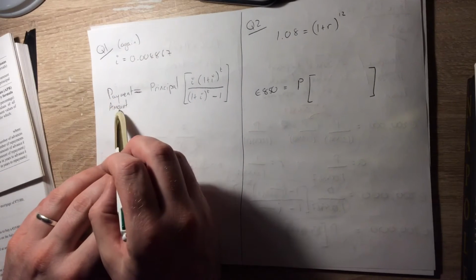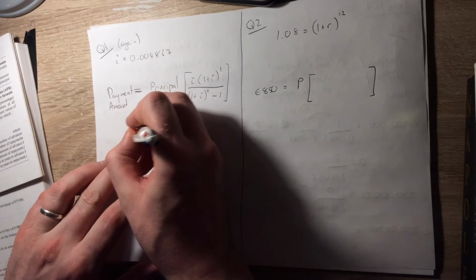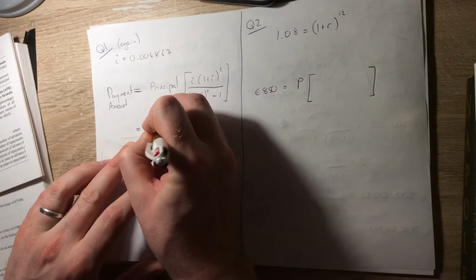So the payment amount is what we wanted to know. The principal, well, you borrowed 200,000 euros.